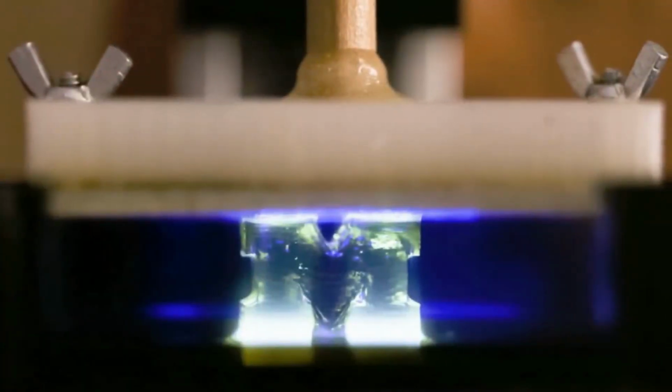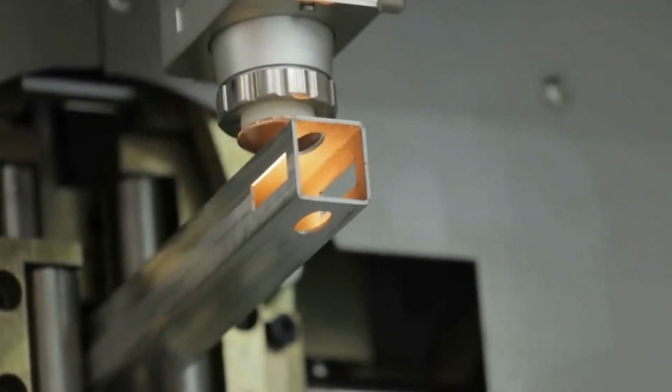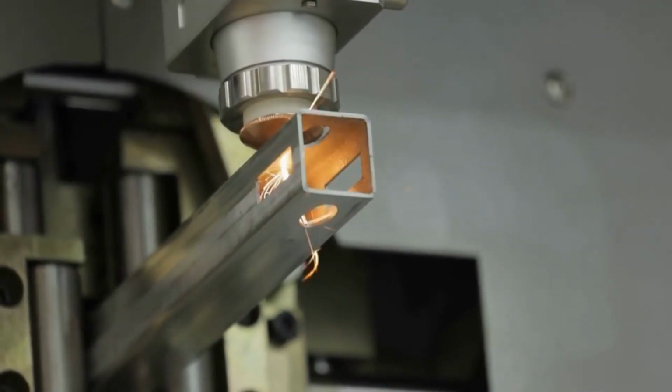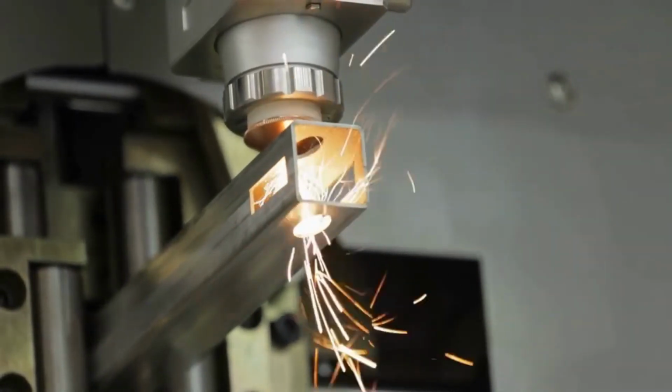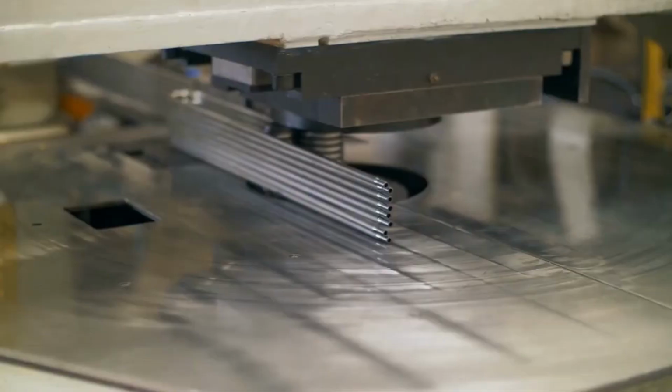Once the digital model is divided into layers, the 3D printer reads the data and begins to build the object. The process can take anywhere from a few hours to a few days, depending on the complexity and size of the object. So what exactly is 3D printing technology?